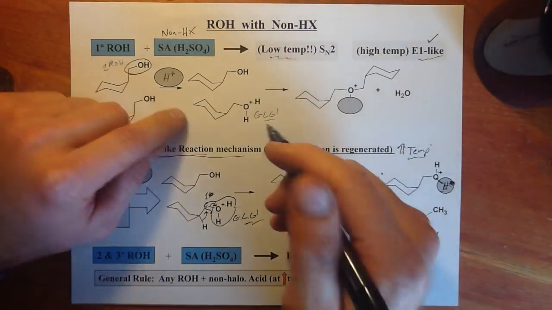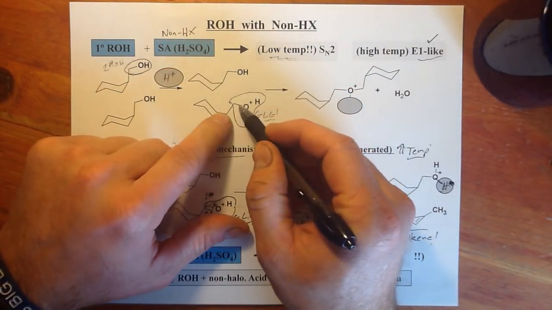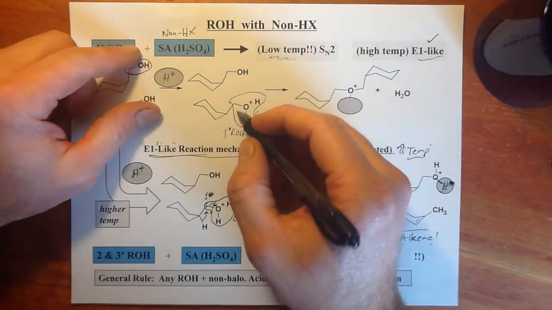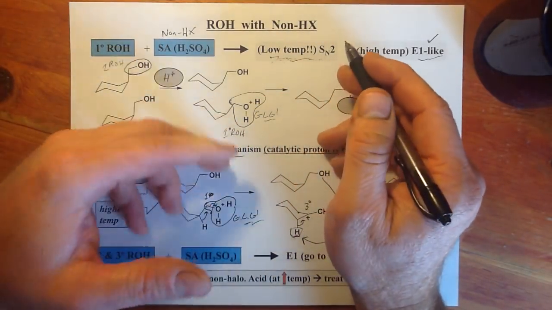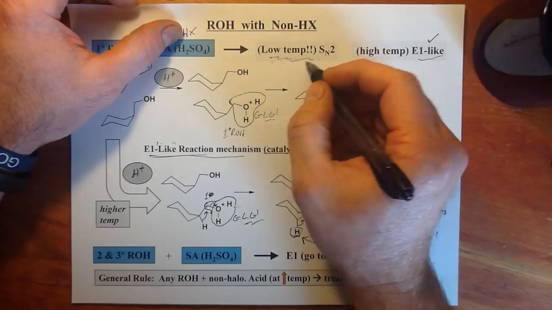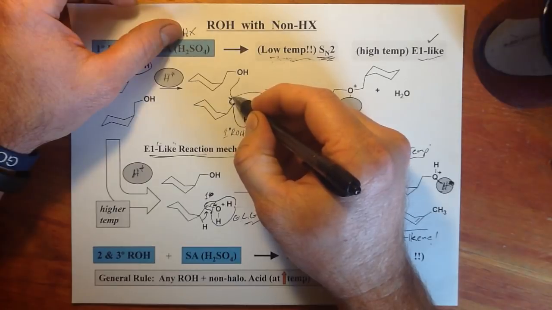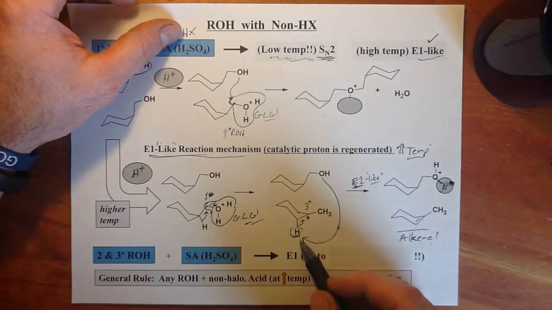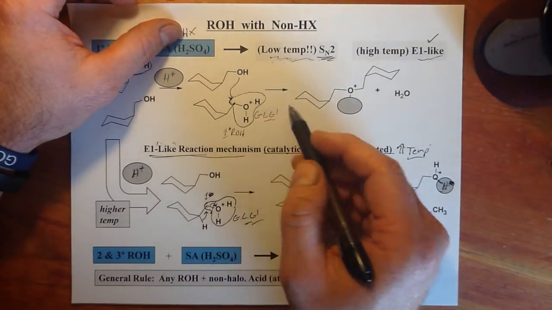Well, for low temperature, we need to go right to the oxonium ion, and we do the same thing we did before. We know we have a primary ROH, and we know it's E1-like at high temperature, but what happens at low temperature? If a question specifies low temperature, a primary ROH, and a strong acid that's non-HX, start thinking SN2. Since there's accessibility, the other alcohol molecule in solution can come in and attack the carbon, not the beta proton, before the water comes off.